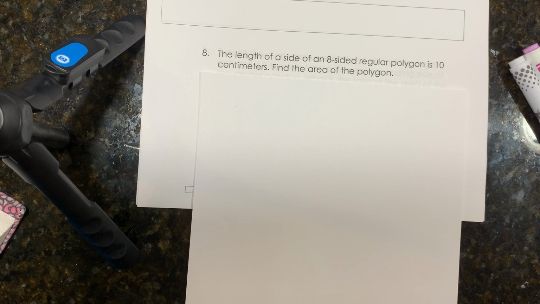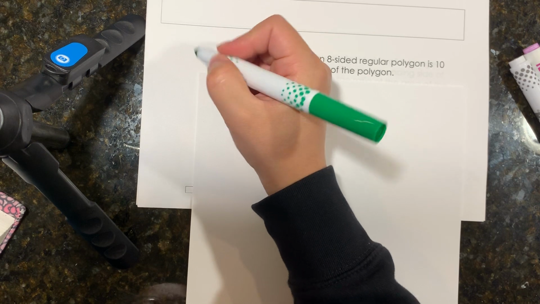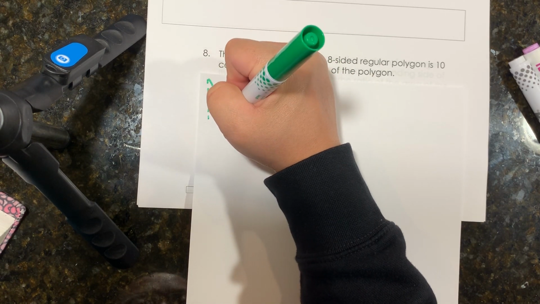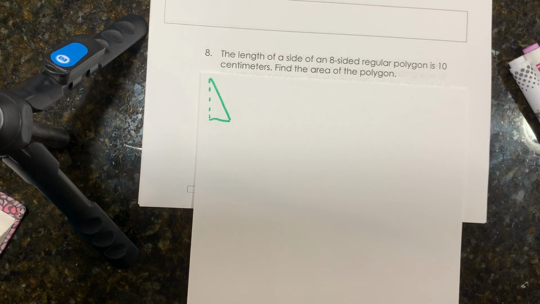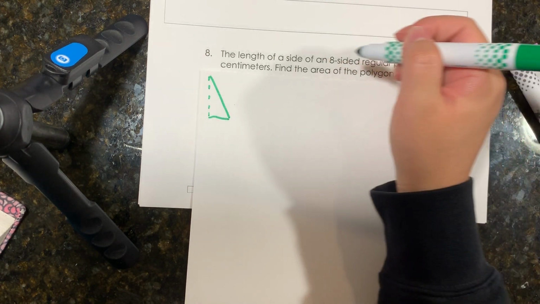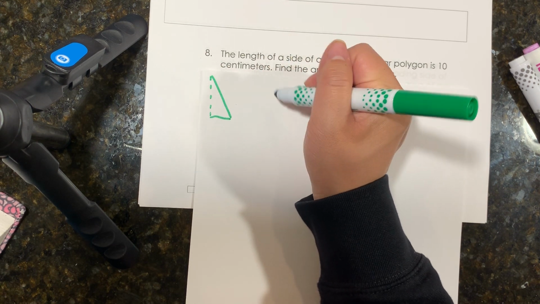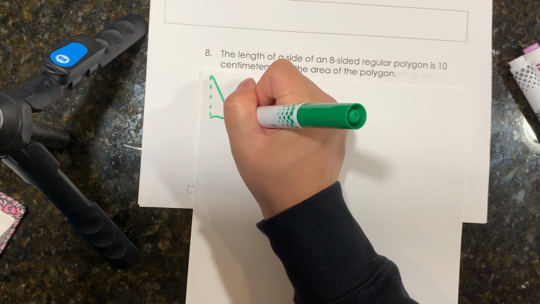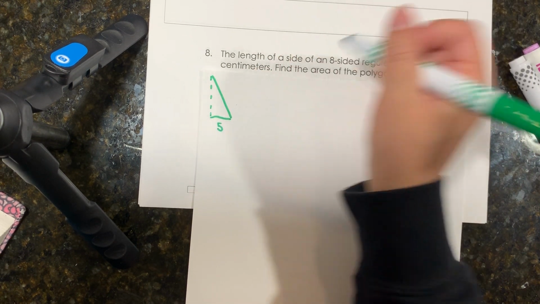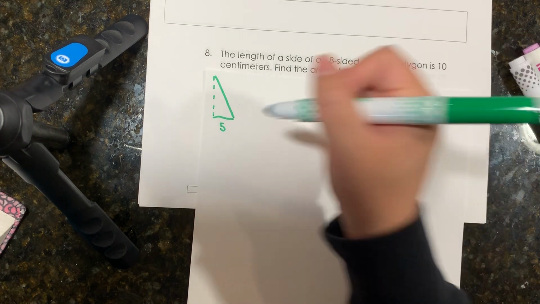So this one I'm not going to draw the whole thing because 8-sided is quite a bit. So all I'm going to do is draw the right triangle because that's all we really need. And I know that I'm going to end up with 16 of these because it's an 8-sided regular polygon. And it says the length of the side is 10. So if in the isosceles triangle, the length of the side is 10, that means that this side is actually 5. So again, what I said is this is the length of the whole side, but because they're splitting it into 2 right triangles, the base is 5.